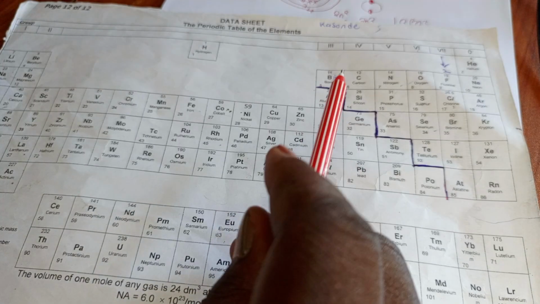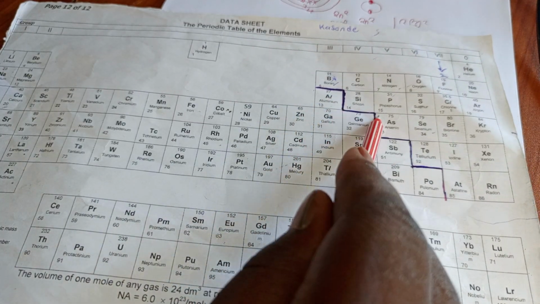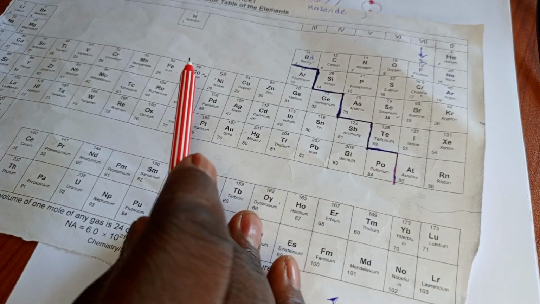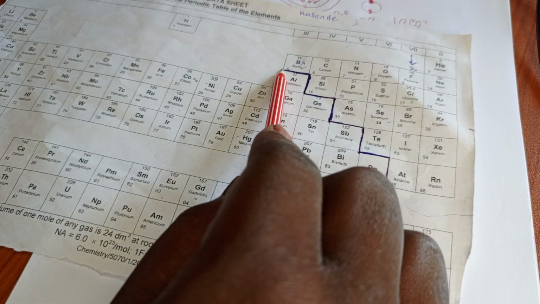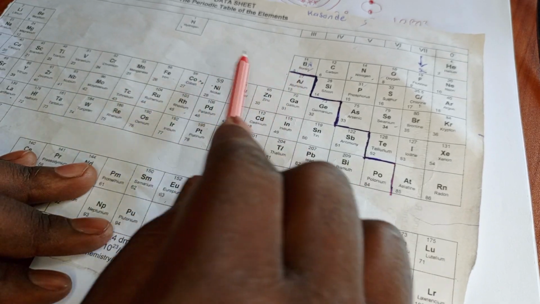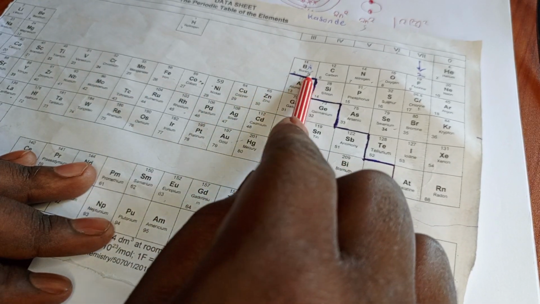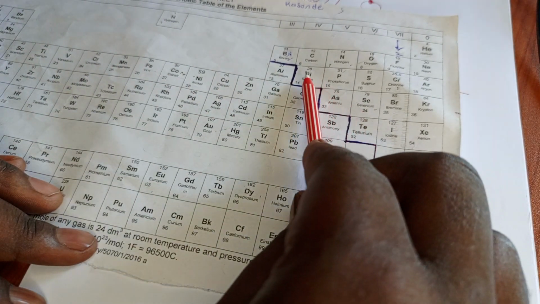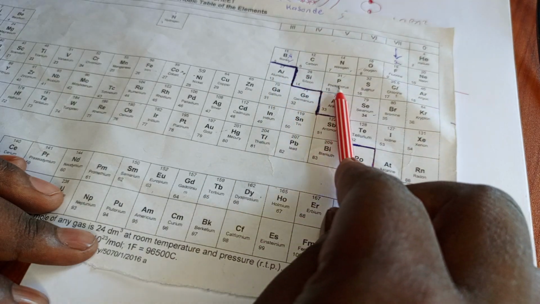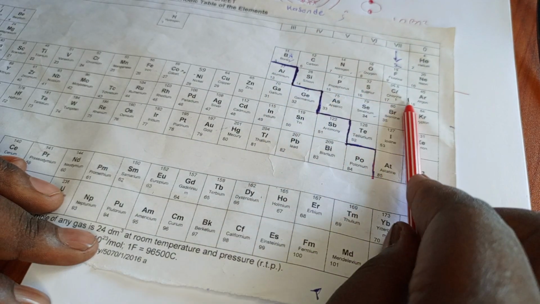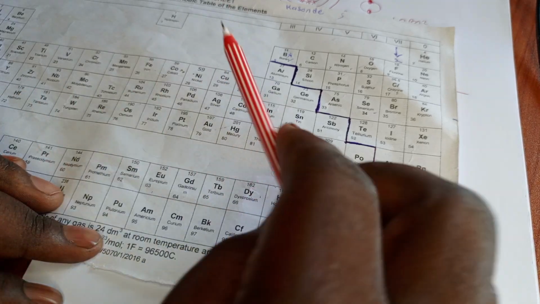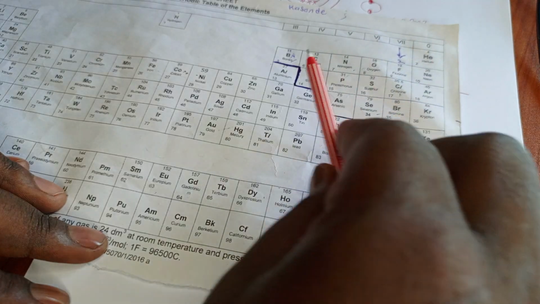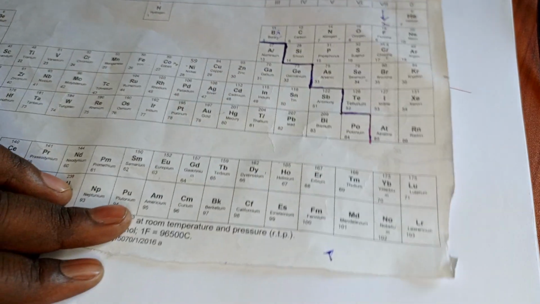Then again, this zigzag line drawn here separates metals from non-metals. The elements on the left-hand side of the zigzag line are metals, while the elements on the right-hand side of the zigzag line are non-metals, which means we have more metals compared to non-metals. So these are non-metals and these are metals.